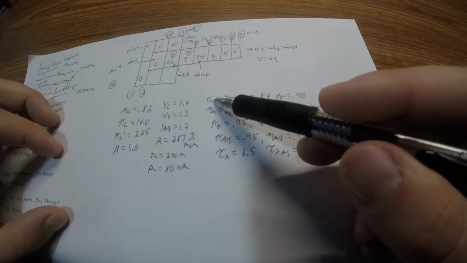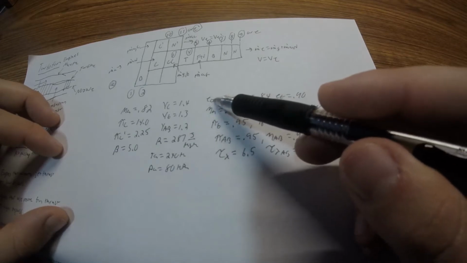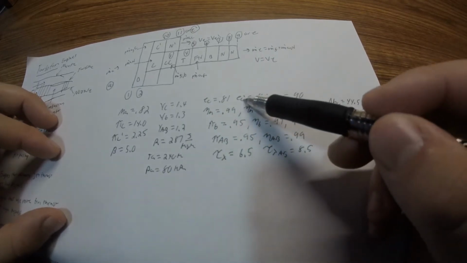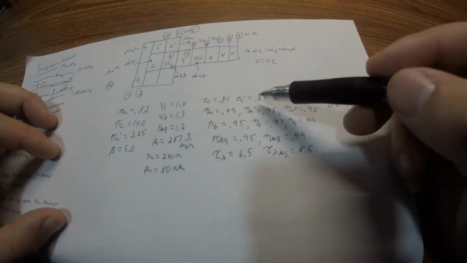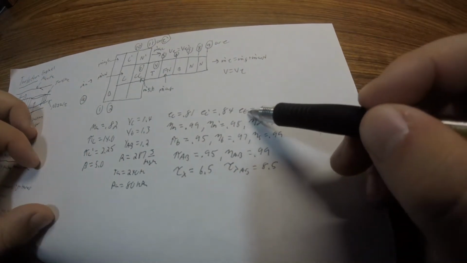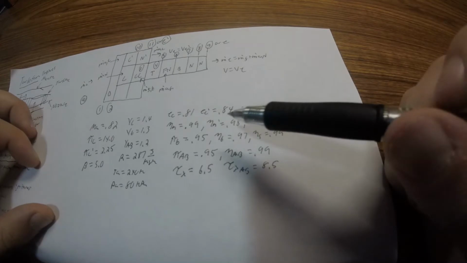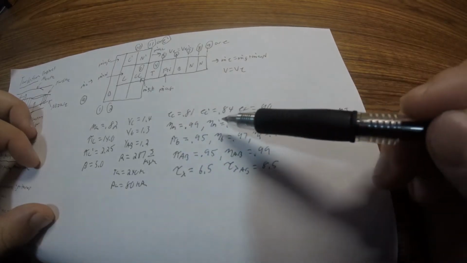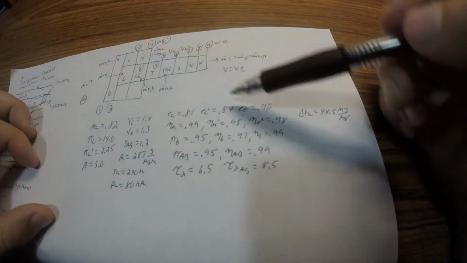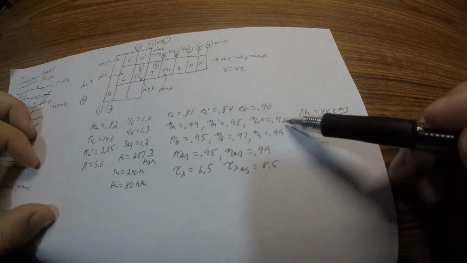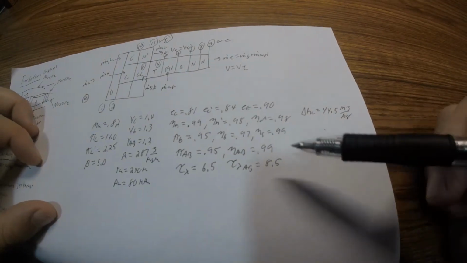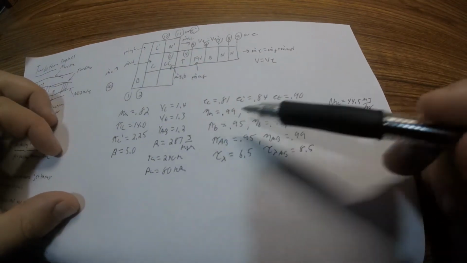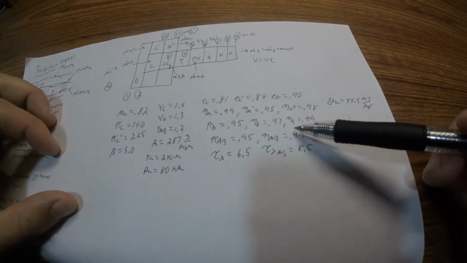The polytropic efficiency for the compressor is 0.81, for the fan 0.84, and for the turbine 0.9. The efficiency for the nozzle is 0.99, the fan nozzle 0.98, and the diffuser efficiency 0.98. And then the pressure ratio and efficiency of the burner.